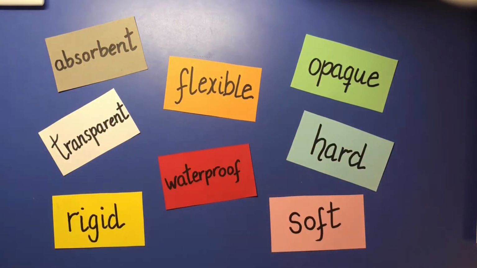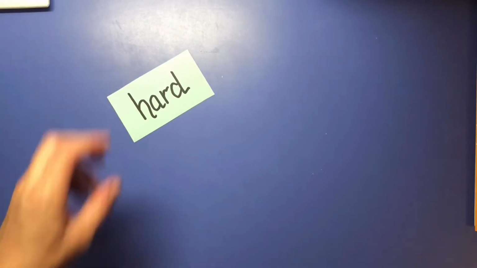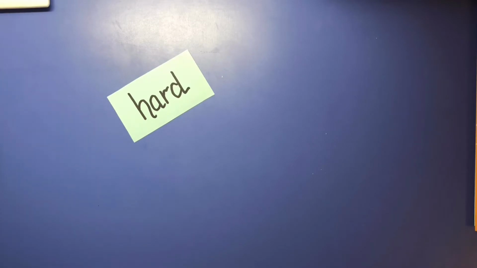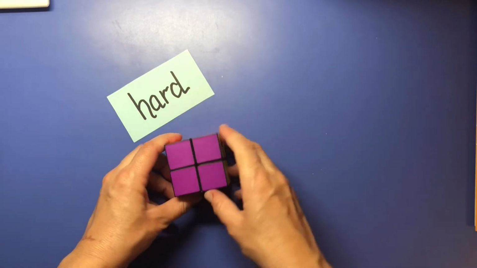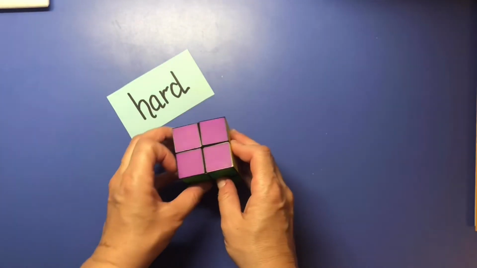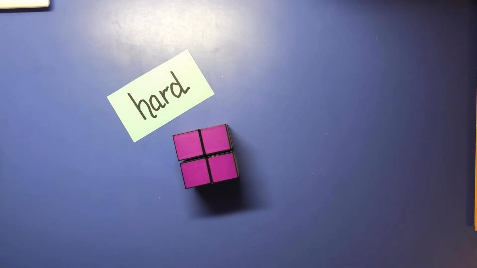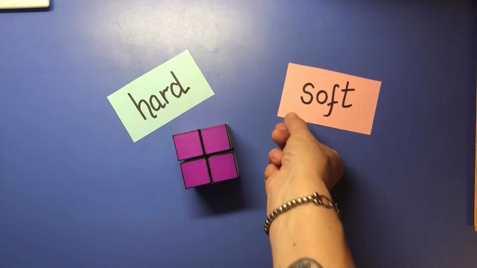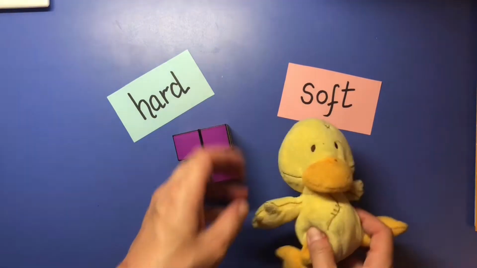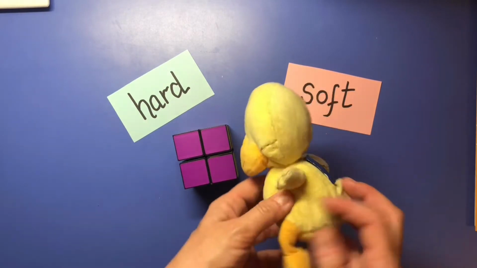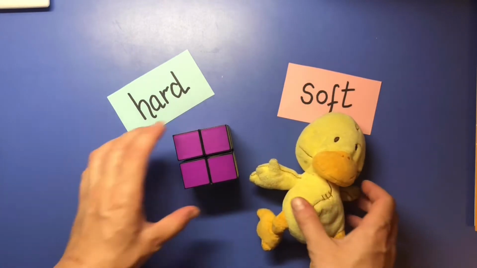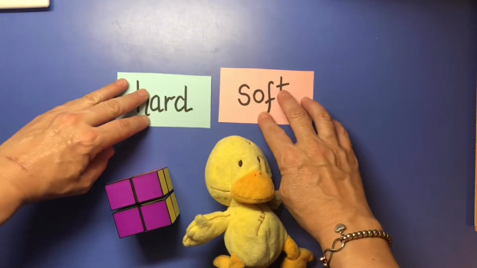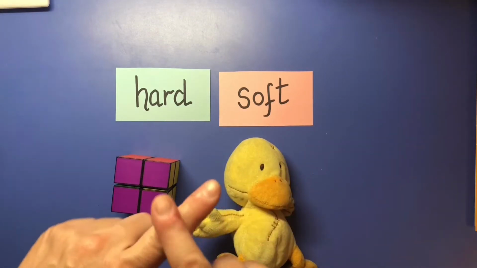Let's look at them. The first word is hard. Do you remember the meaning? Hard. This is hard. Okay? Another word is soft. This is a soft toy. Look, it's soft. Soft and hard are opposite words.